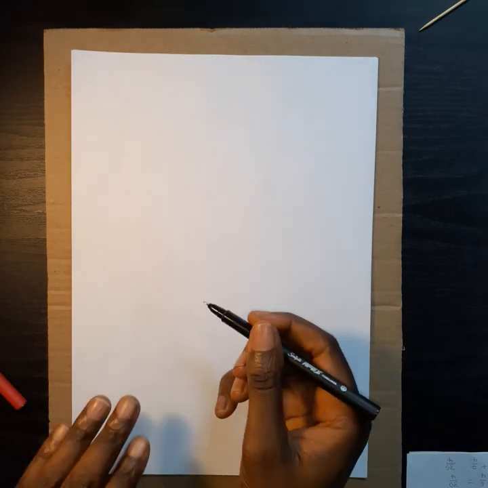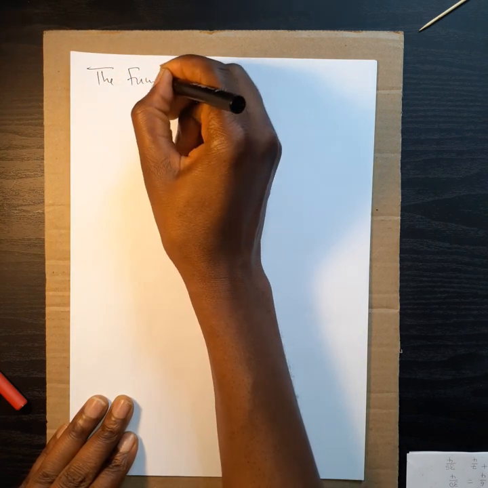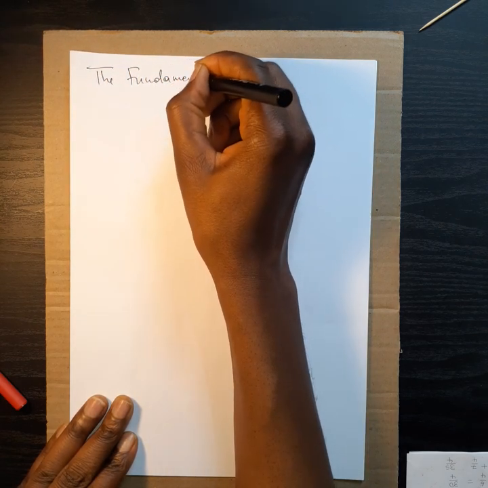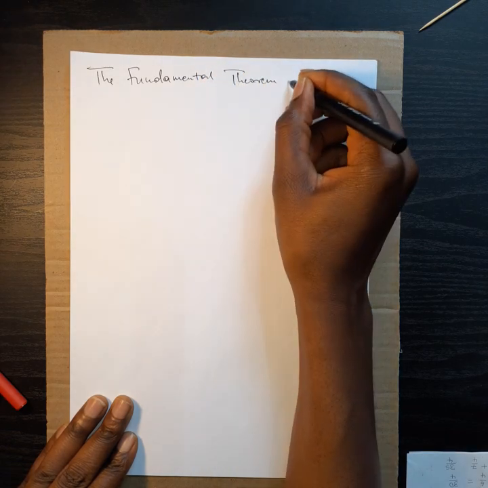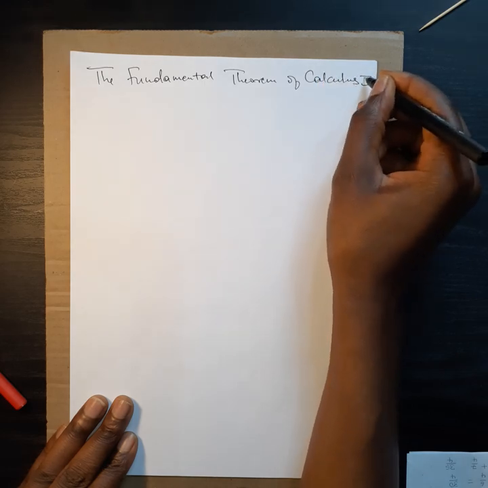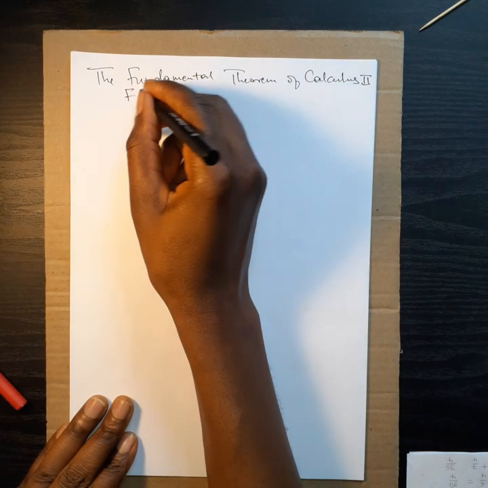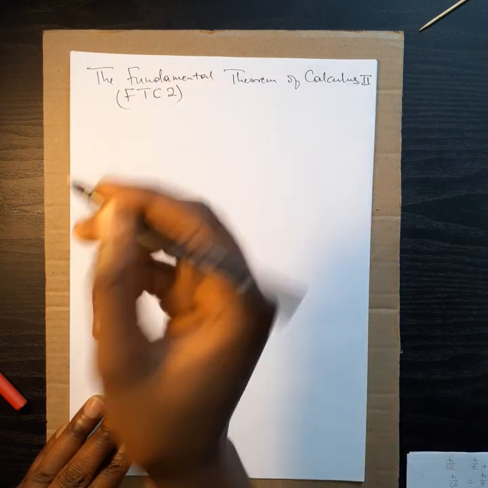Let us discuss the fundamental theorem of calculus part 2. The fundamental theorem of calculus 2. Fundamental theorem of calculus, include a 2 there.